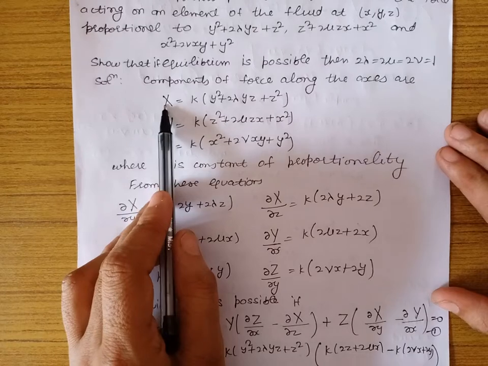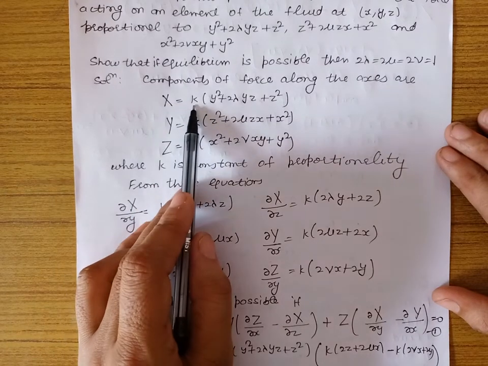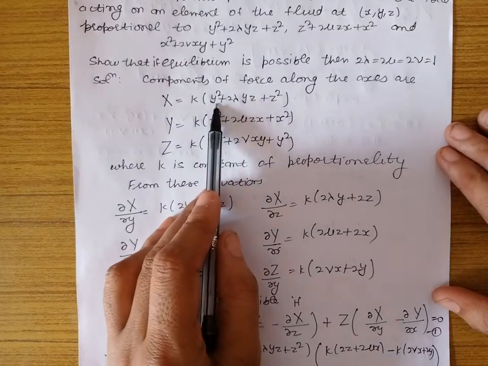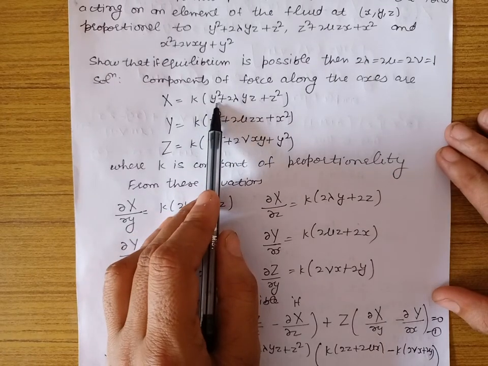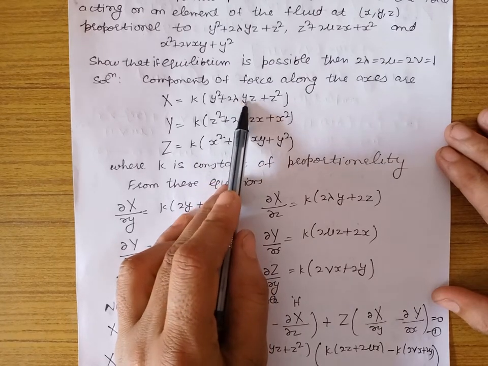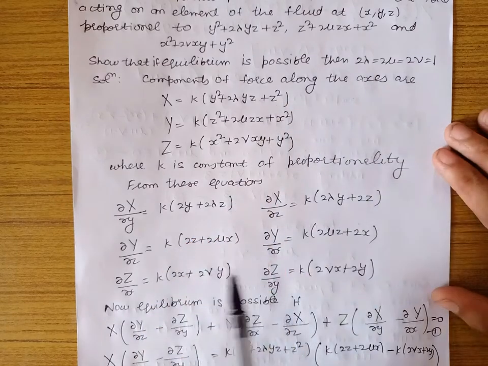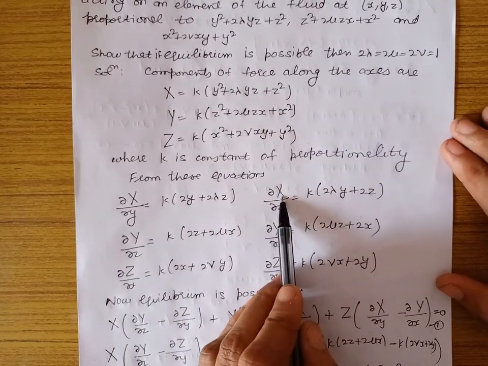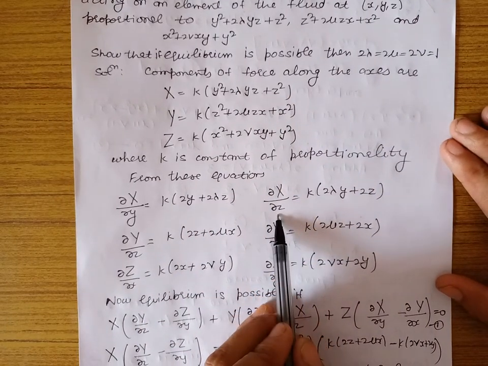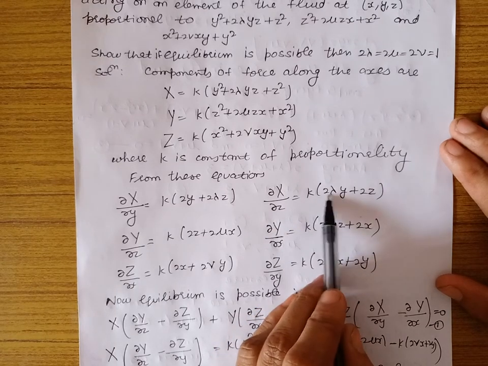Now differentiating X partially with respect to z, k is constant, derivative of y square will be 0, derivative of 2 lambda yz will be 2 lambda y, derivative of z square is 2z. So we get partial derivative of X with respect to z is given by k into 2 lambda y plus 2z.